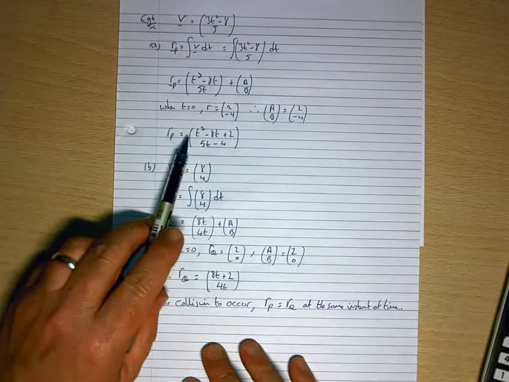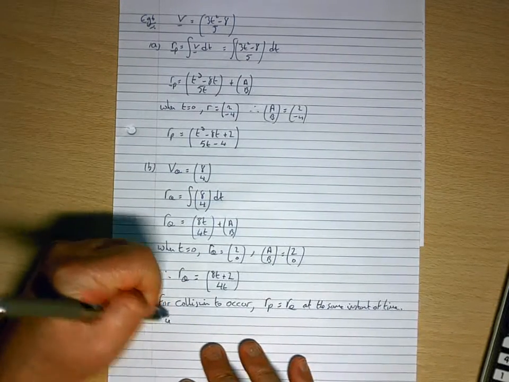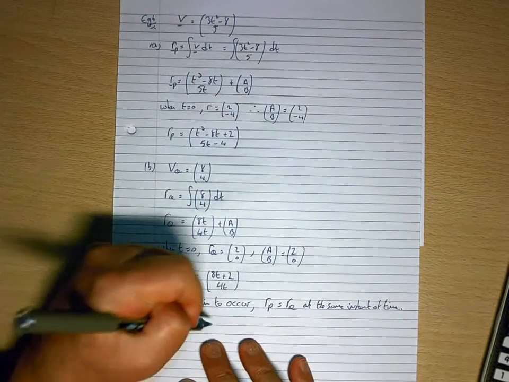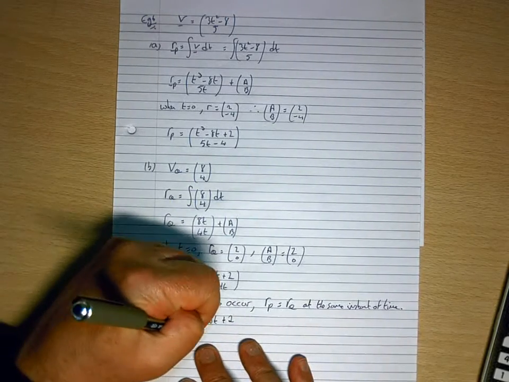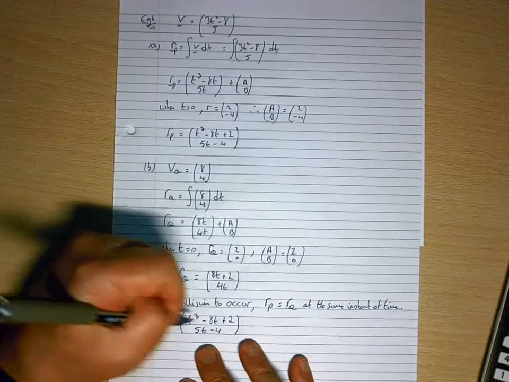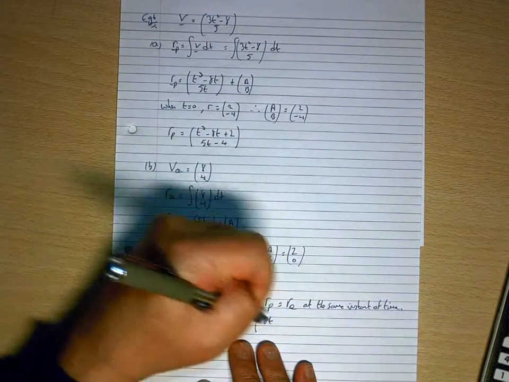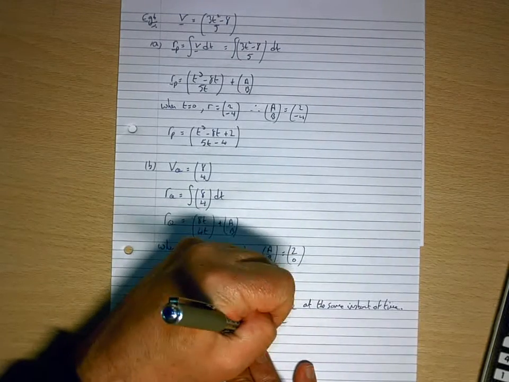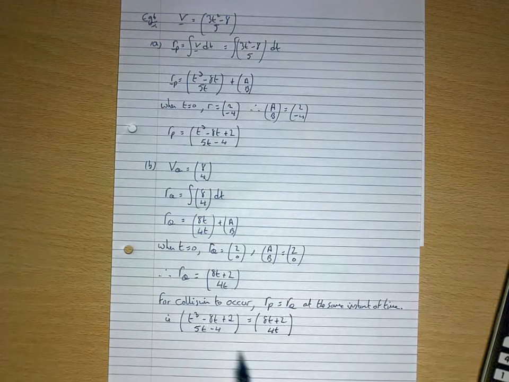So if we look at our two expressions, what we're saying is that t cubed minus 8t plus 2, 5t minus 4 must be the same position as 8t plus 2, 4t. So both of those equations only have t in, so if we compared the j components or the i components, they're just in terms of t, so we can calculate t.